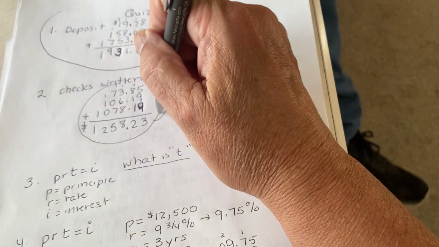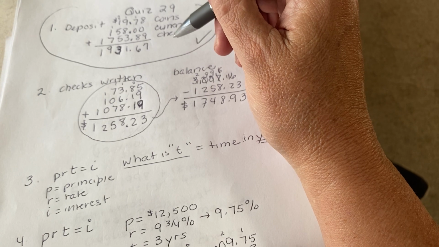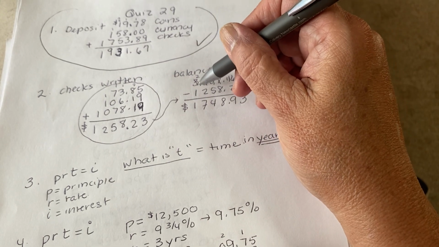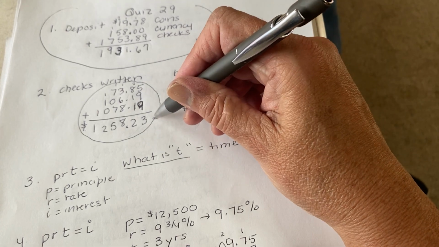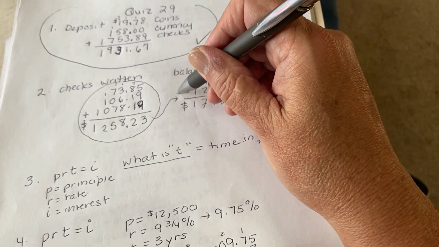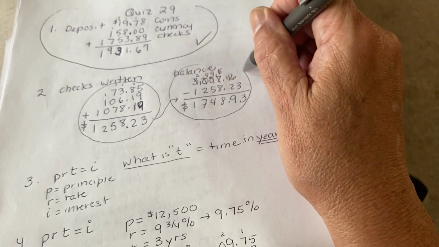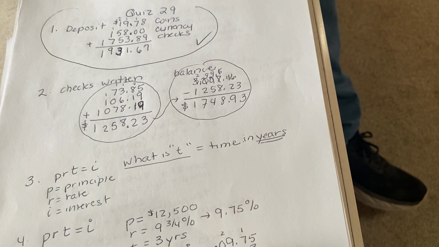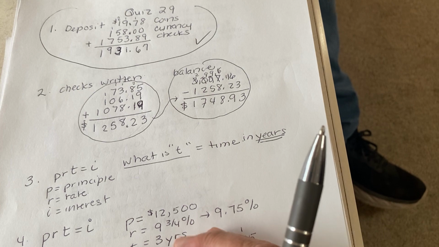You're going to have to subtract them from your account. And so what is your balance of your account? Your balance of your account is $3,007.16. So you can just take this amount right here and subtract it from your account. This is the balance. You just want to find your balance. You take your checks written and then you subtract them from your balance. Pretty easy.